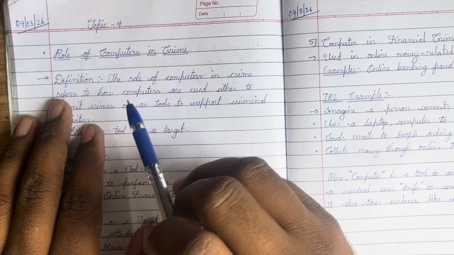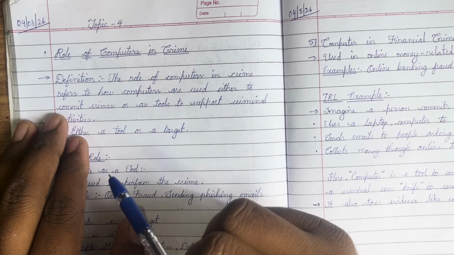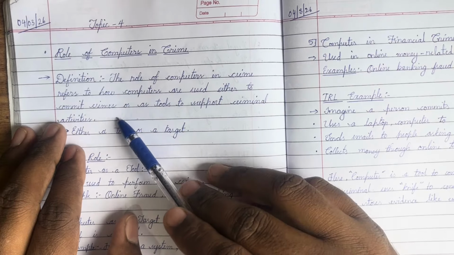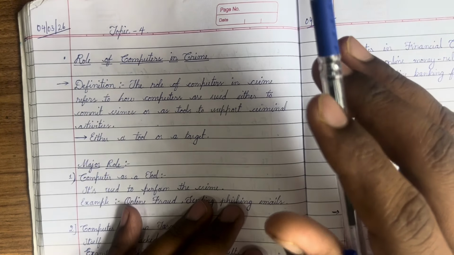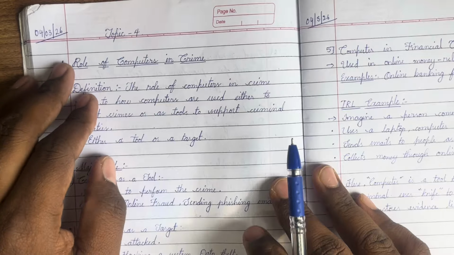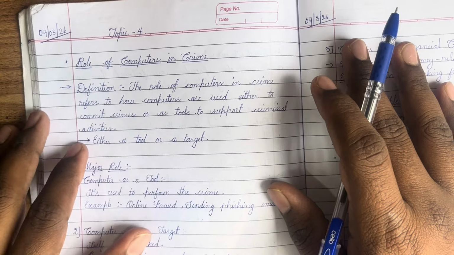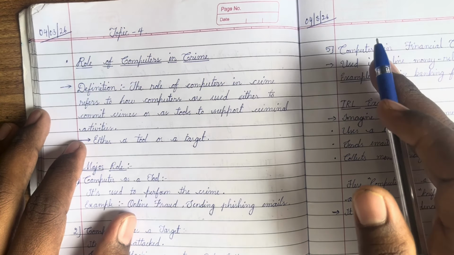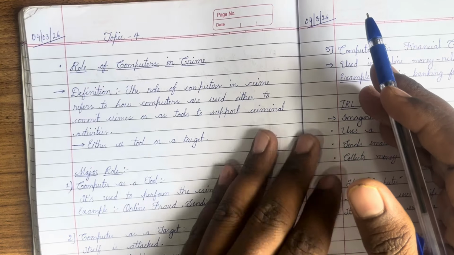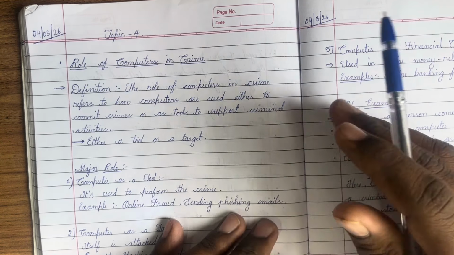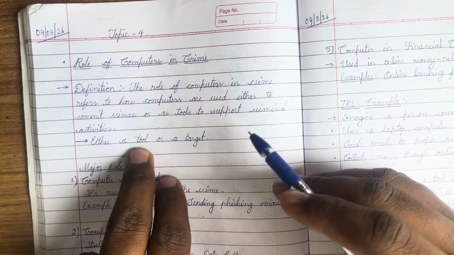Role of computers in crime. Definition: the role of computers in crime refers to how computers are used either to commit crimes or as tools to support criminal activities. What I'm trying to explain here is that a computer is a device for common people like you and me, but for an attacker it is a tool, and for the victim, he is a target. So a computer plays two different roles at a time, which is either a tool or a target.